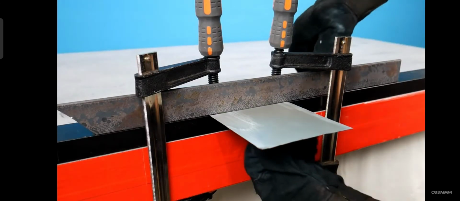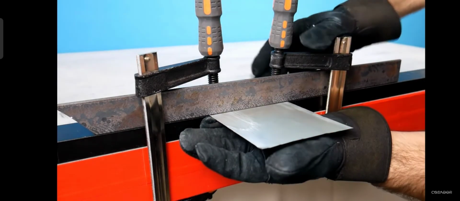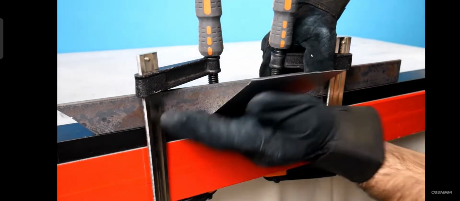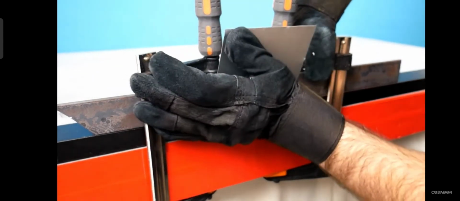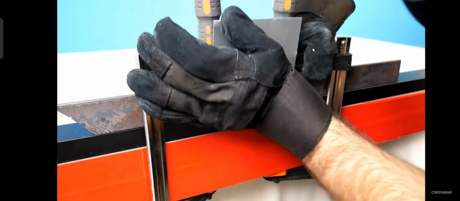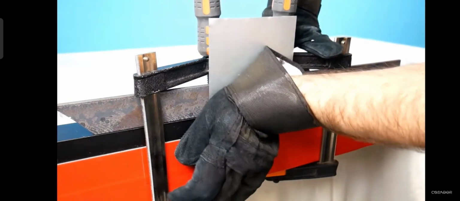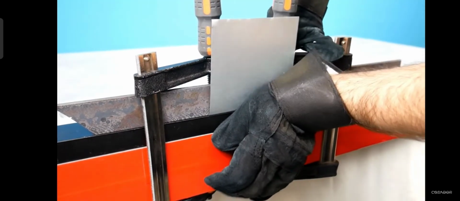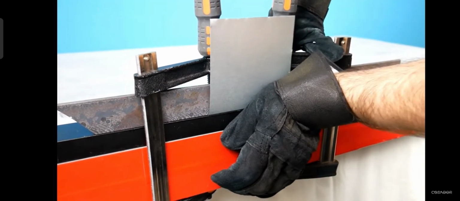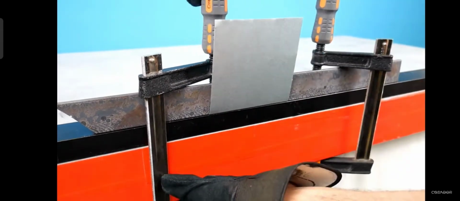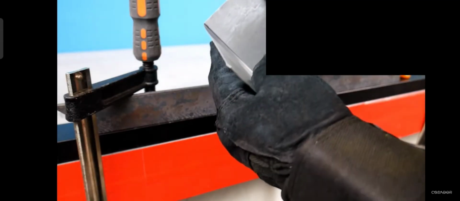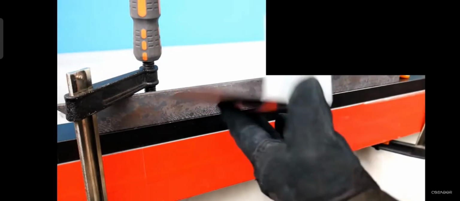Method number 1, by hand. With everything clamped tightly, I get a good grip, and from as close to the intended bend as possible, I push upwards, refining the bend and lowering the position of the push until I physically can't push it anymore. I unclamp and refine the bend. It's not perfect, but the job is done.